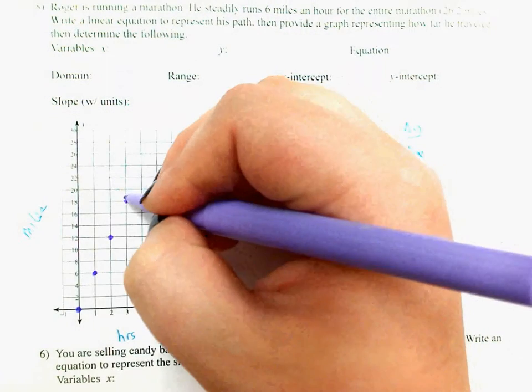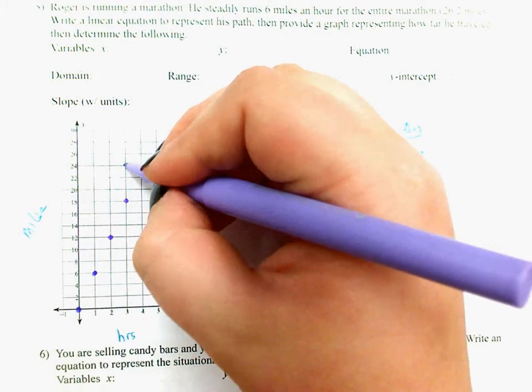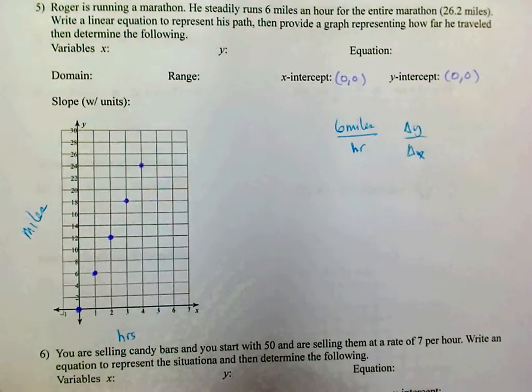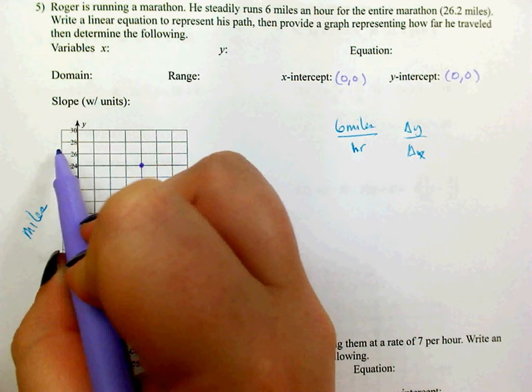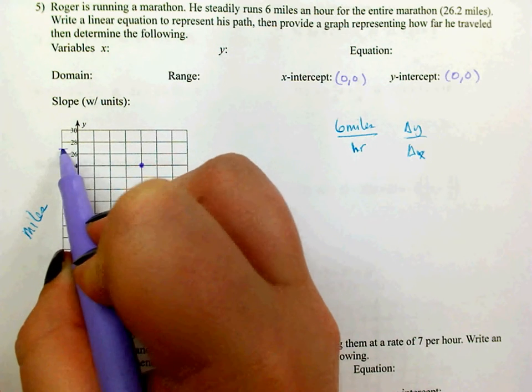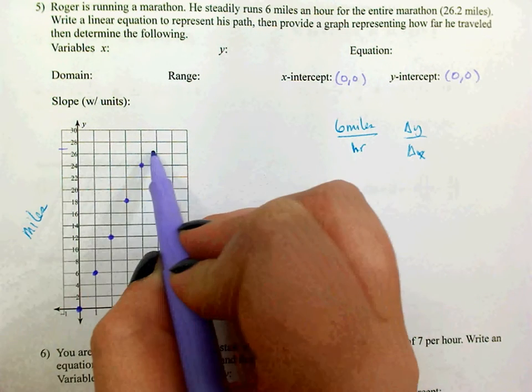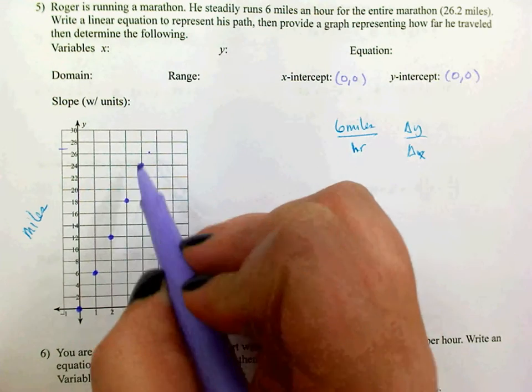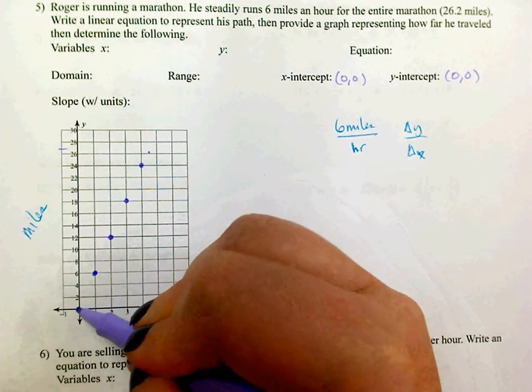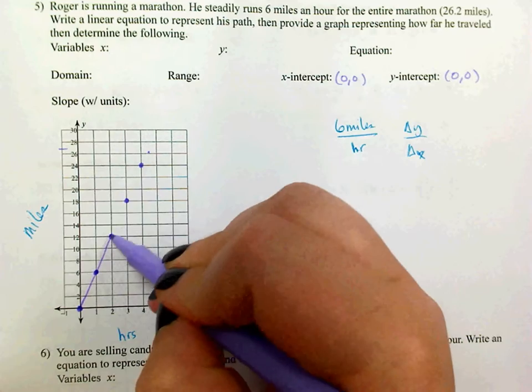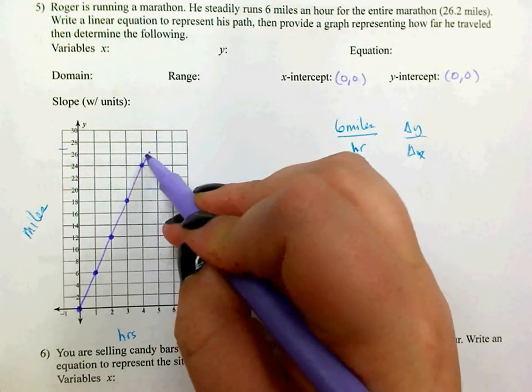And remember that the marathon was only 26.2, so I'm going to kind of cap it out. So if that's 27, 26.2 is probably right around there. So I'm just going to kind of connect. And it probably went more like that. Okay.